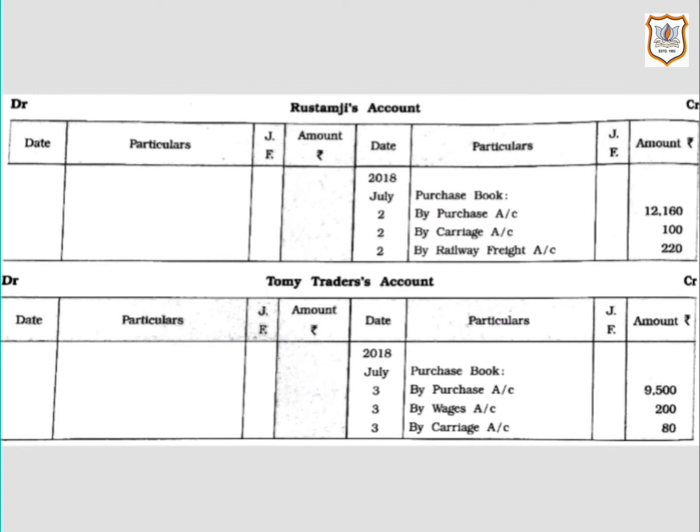Here it is. From Rustamji, we purchased goods worth rupees 12,160, and with that we have to pay carriage. These are the expenses regarding purchases, that is carriage and railway freight. So we have to pay carriage 100 and railway freight 220.